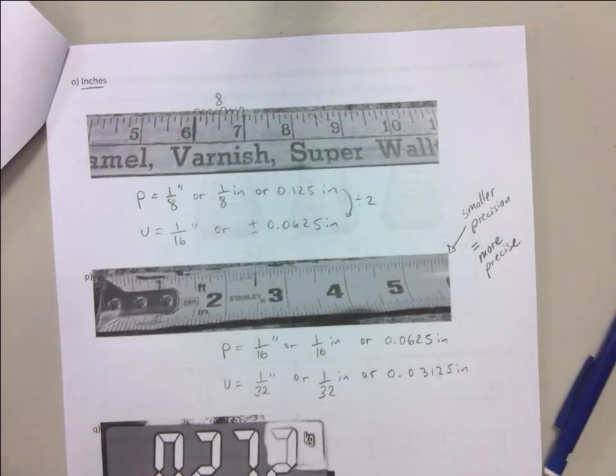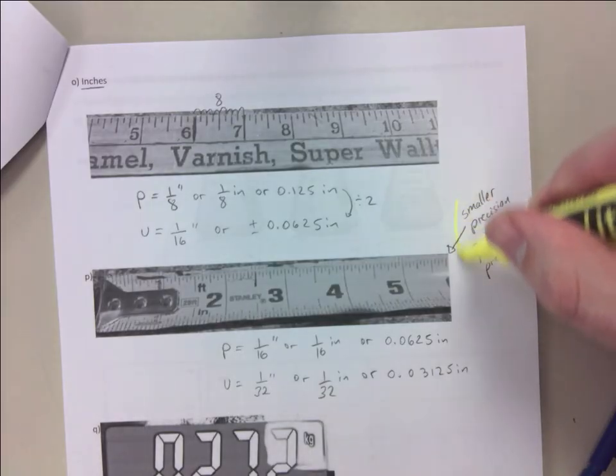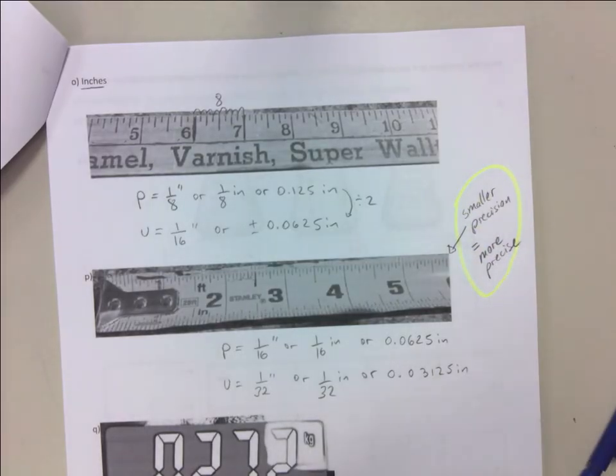That is worth highlighting. That is worth adding to your study sheet, in my opinion. If you calculate it, that's the device you want to pick for a greater precision. What would be the explanation for that? It's a smaller increment. A smaller increment means more precise.